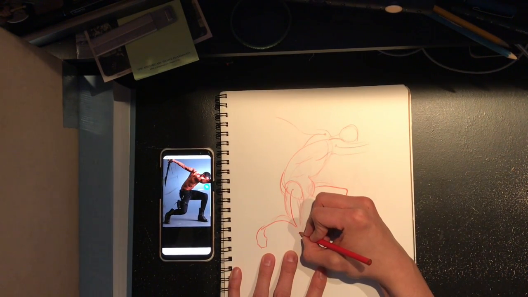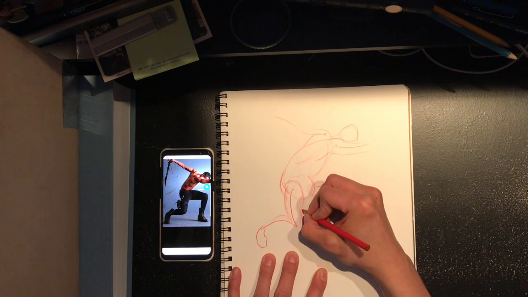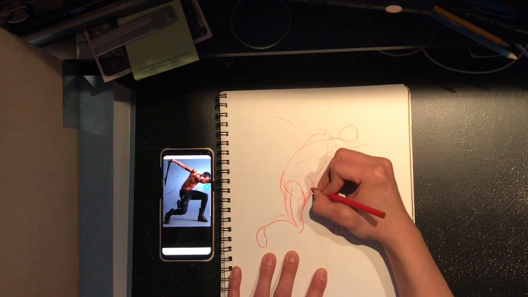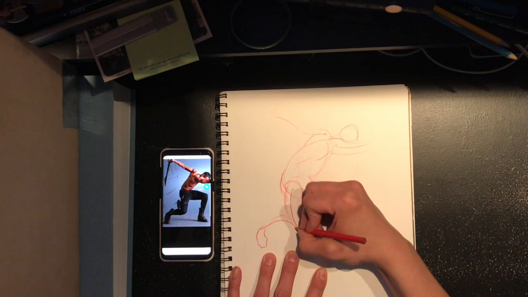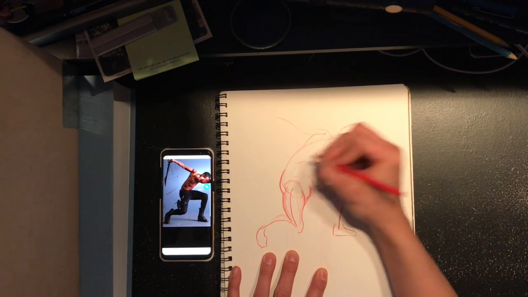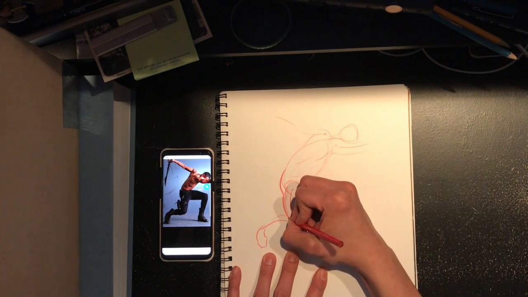All right, so now I think I'm ready. We got our knee right here. This actually comes in. It's going to act as the groin a little bit. All right, and then you have his butt. The leg is heavily, heavily connected to the butt.